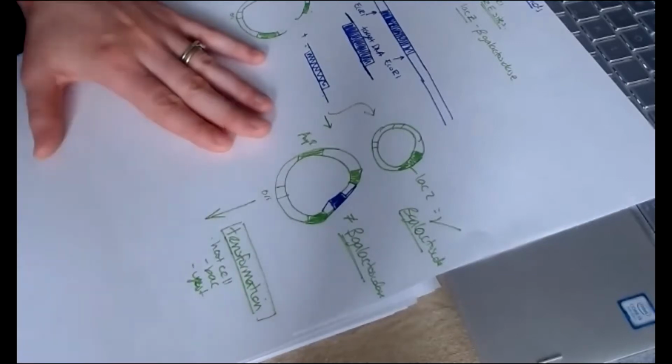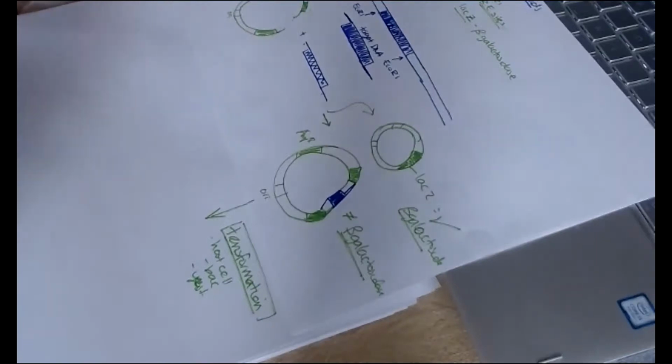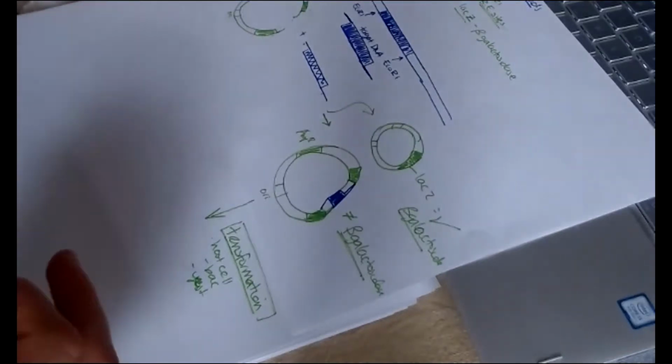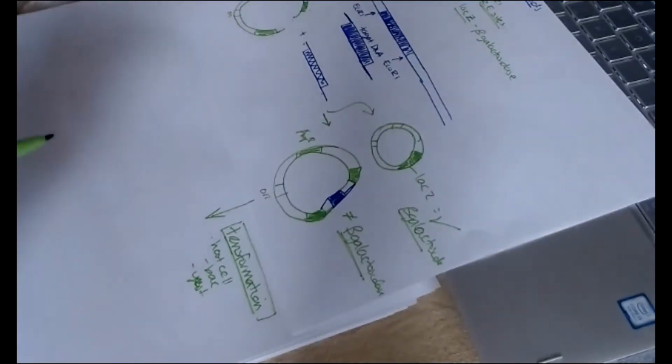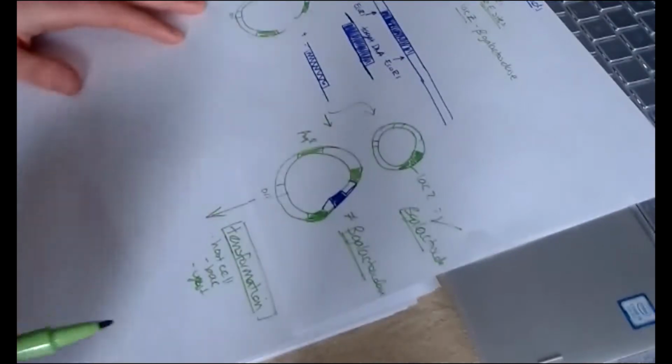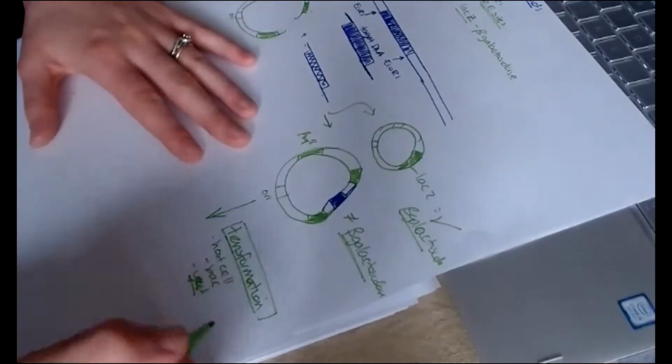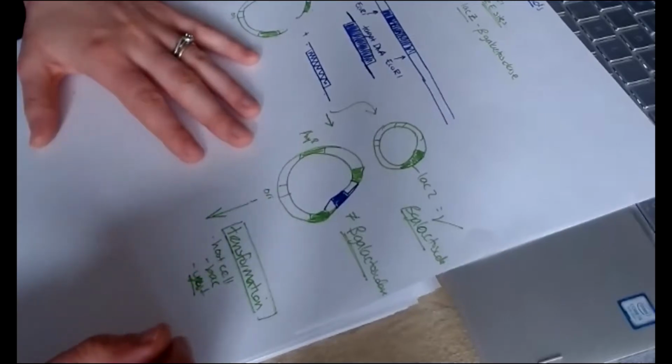Saccharomyces cerevisiae is a very common yeast that we use, and it gives us another non-prokaryotic alternative. That's the word I'm looking for. So it gives us that eukaryotic alternative, which is very important sometimes, because eukaryotes process things a little bit differently.